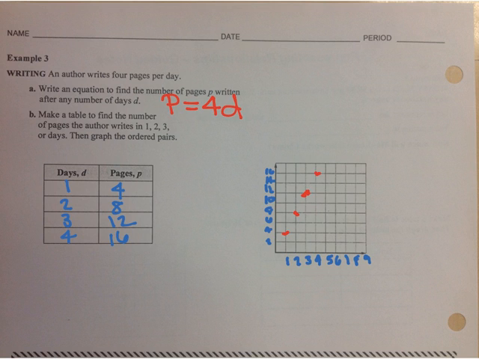Alright guys, so that finishes up examples 1 through 3. Make sure you save this worksheet so we can come in and do a warm-up on this tomorrow morning.